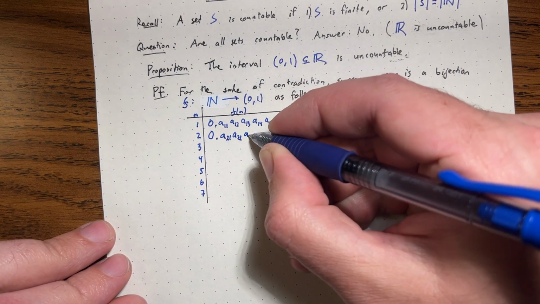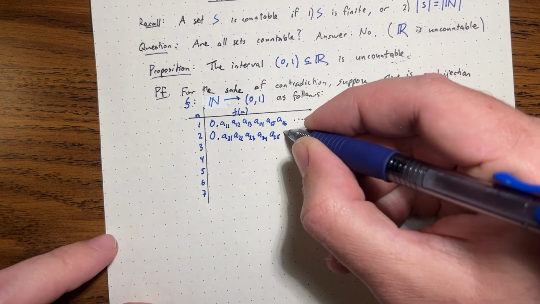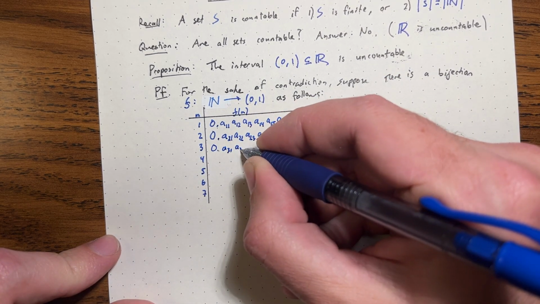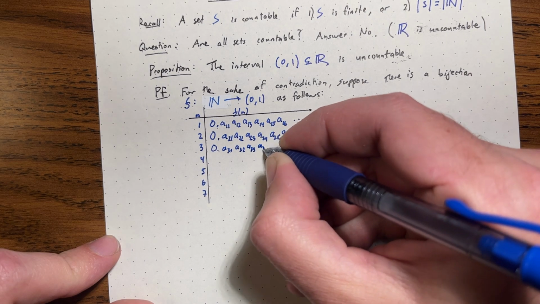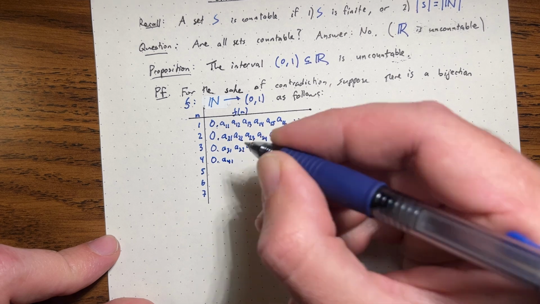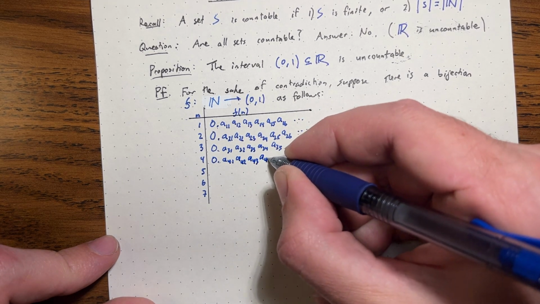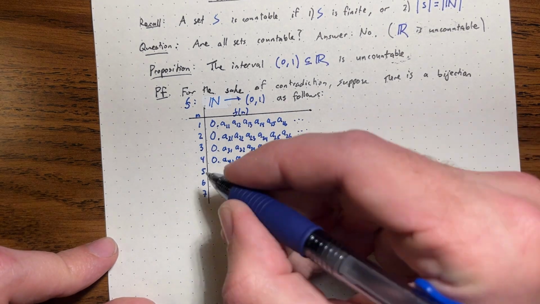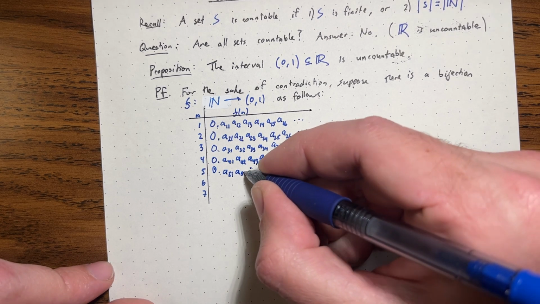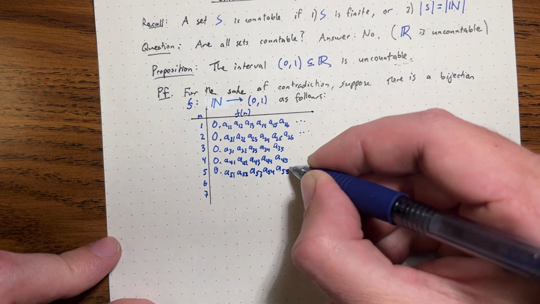Okay, and then we'll write out our second real number here, and we'll start with 0 point because they're between 0 and 1. And then our third one, A3, 3, A3, 4, A3, 5. I don't want to go on forever here, but I do want to give you enough rows to show you the idea. It's a very geometric argument. So we're going to be using this grid here. A5, 3, A5, 4, A5, 5.